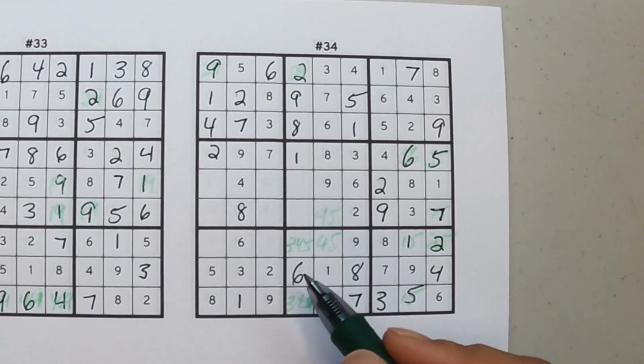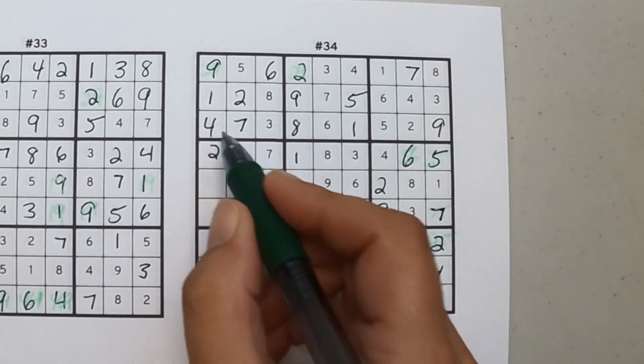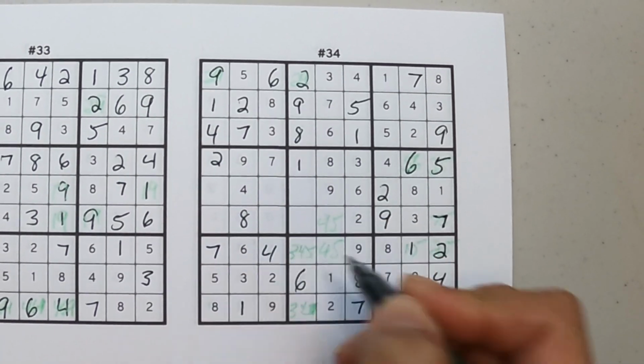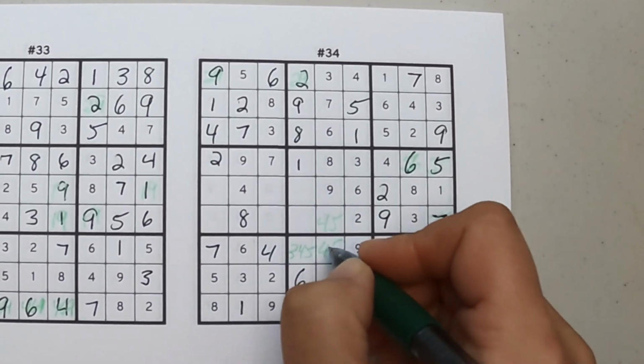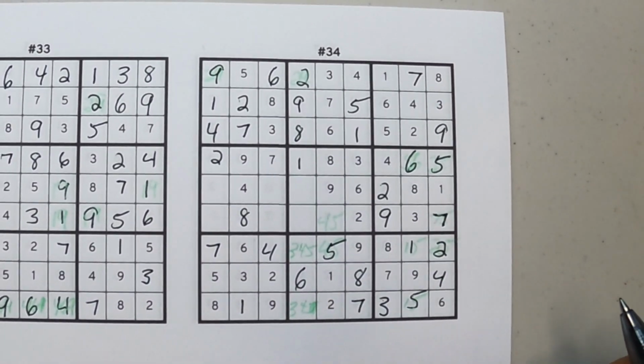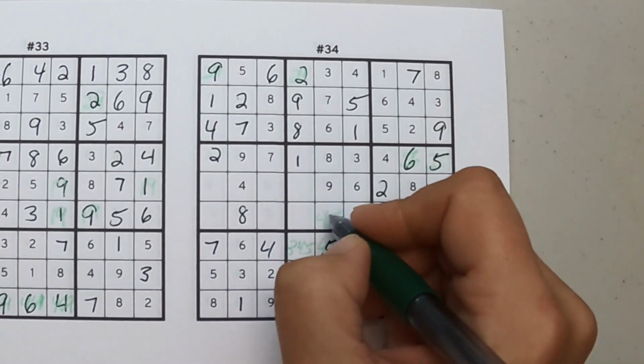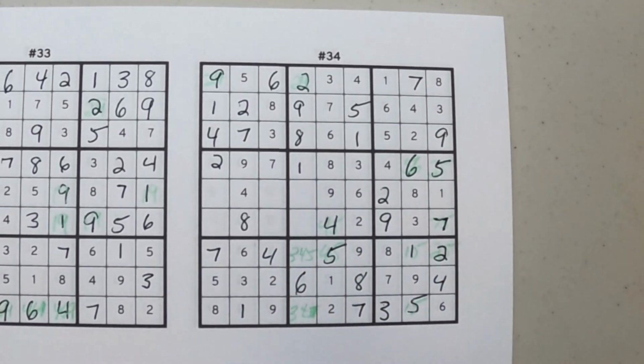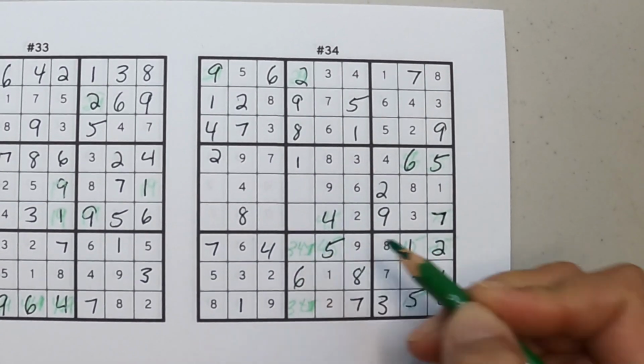For this box now, we're missing 4 and 7. We've got a 4 here, so 7, 4. That 4 makes this our 5 and 4. And we can get rid of this 5.